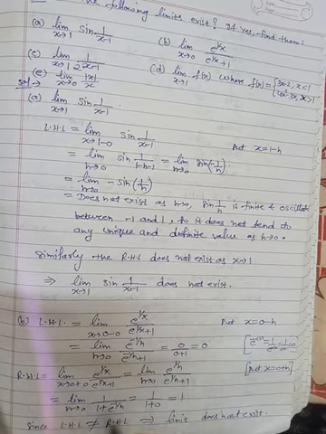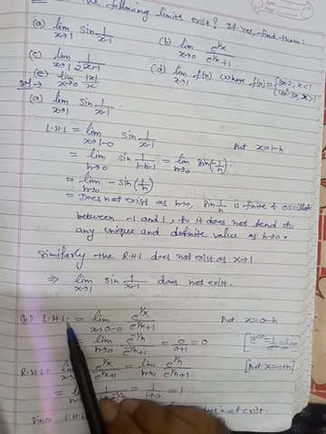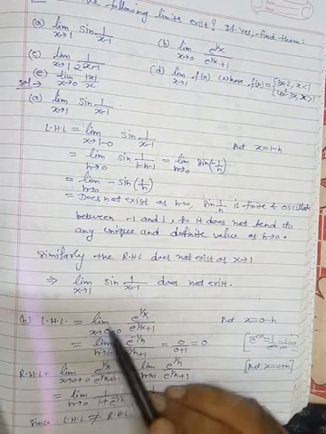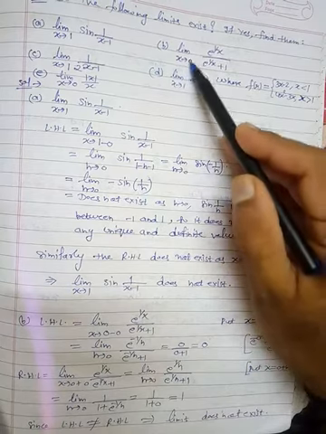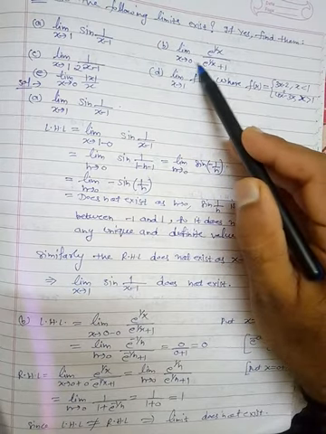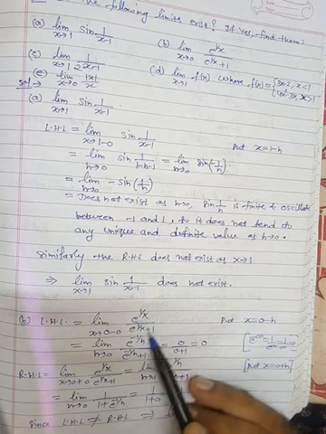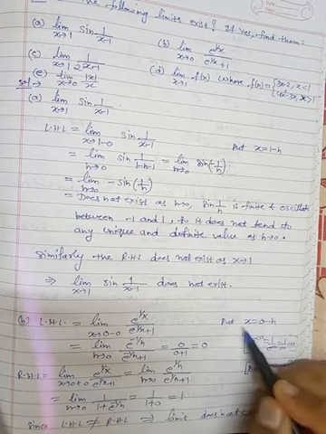Now the second one, left hand side limit. Second problem, this. So left hand side limit is limit x tending to 0 minus 0 of e raised to the power 1 by x divided by e raised to the power 1 by x plus 1. And now use this transformation.